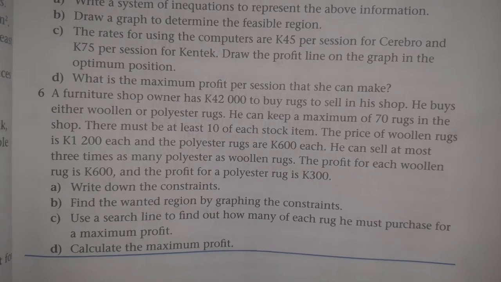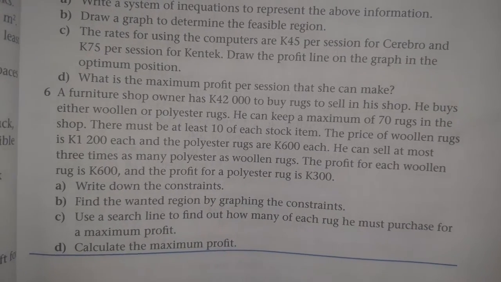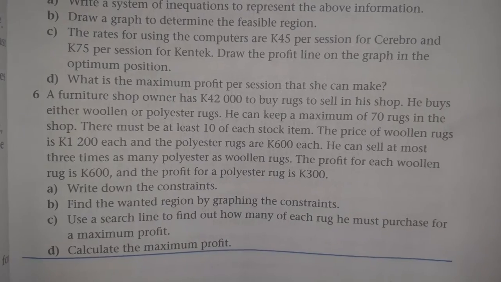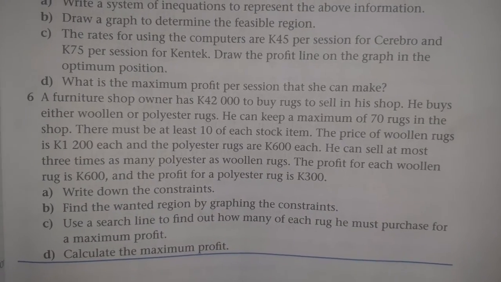So I've given you a lot of questions. Okay, I'm still going to present another lesson, which is the last one in this topic.